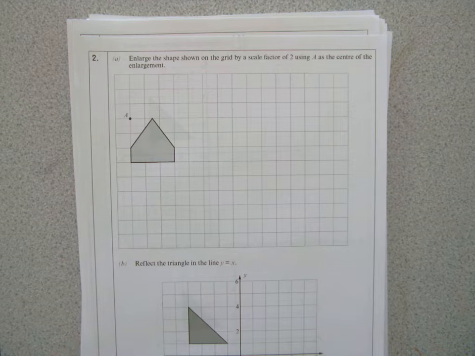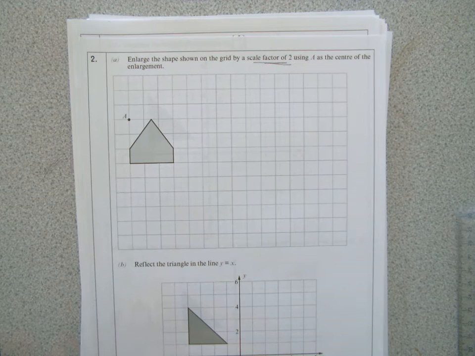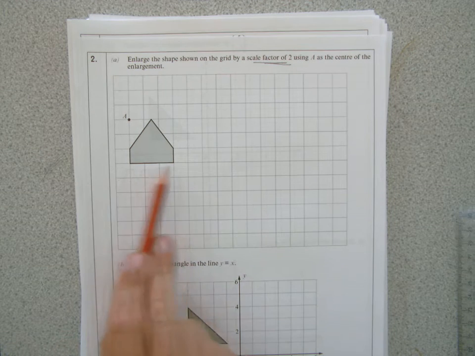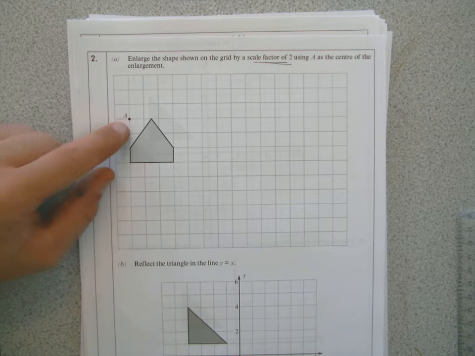Right, so in this question, we need to enlarge the shape shown on the grid by scale factor of 2. So remember, with scale factor of 2, the shape lengths need to be double in size. The base here is 3, we'll double that to be 6, but it's also got to be in the right place relative to A here.